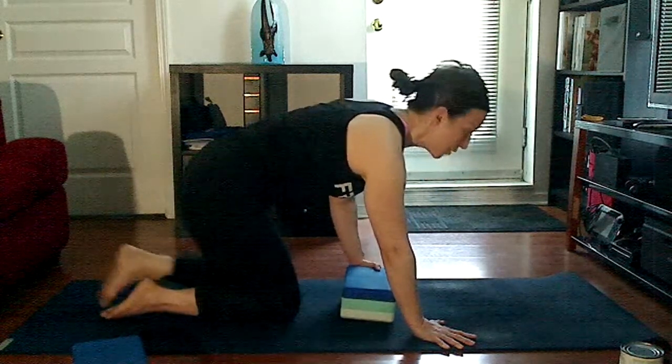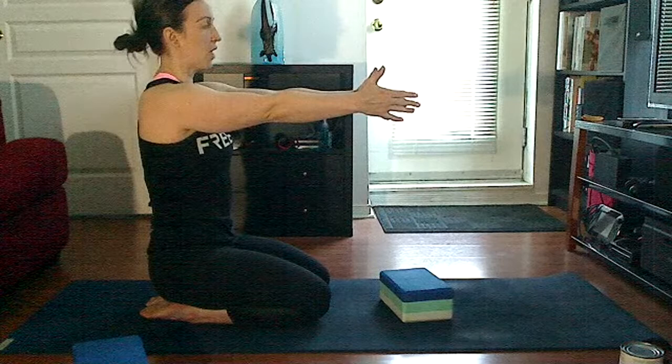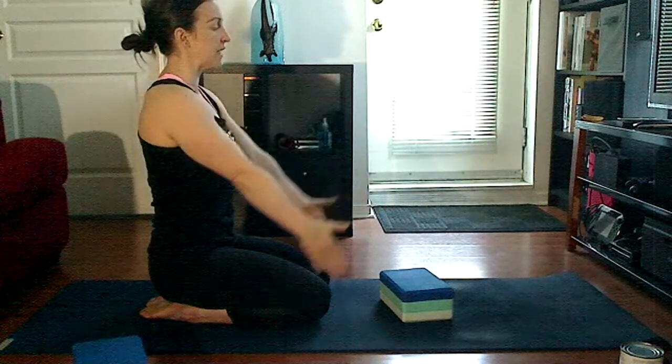Great. So now you're going to go back to a seated position. So I'm going to come sitting my hips on my heels, but if you want to take that block and prop yourself up into a seated position on that block, that's fine as well. Now you're going to take your arms out in front of you. Okay, now with my arms out in front of me, without letting my spine arch, I'm going to take my arms behind me as far as I can without letting my spine arch.